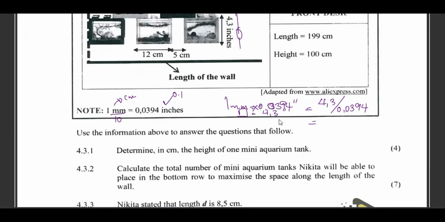4.3 divided by 0.0394. So here the answer became... but remember, we need to make it what? We have to make it centimeters. So we divide this by 10. So the answer became 10.91 centimeters.